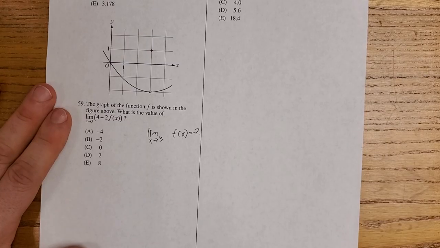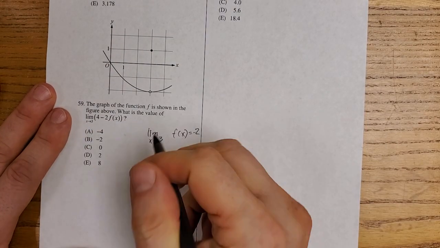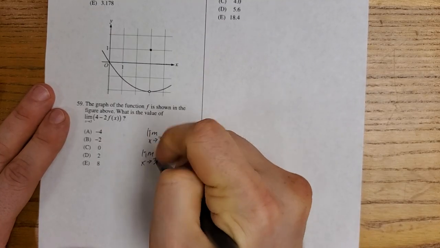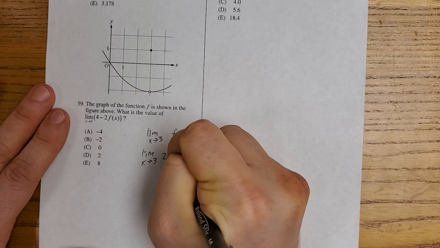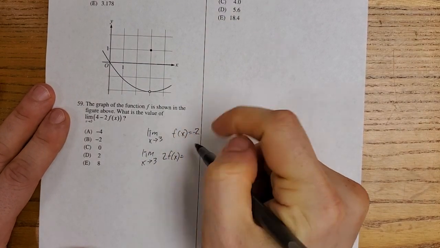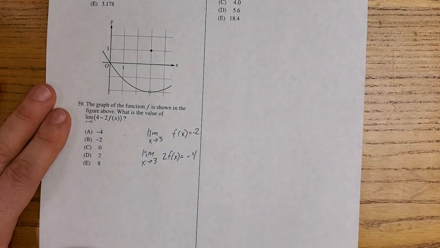And then if we multiply things by 2, so the limit as x approaches 3 for 2 f of x, well, -2 times 2 is -4.